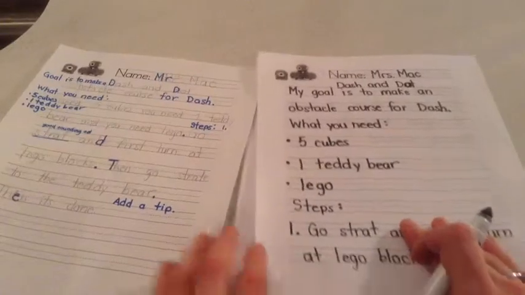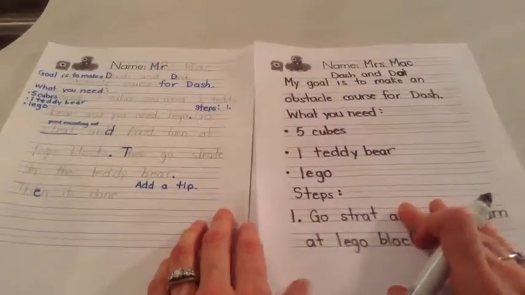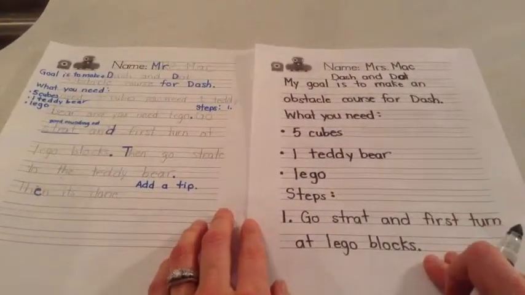So using the feedback from our writing conference, we have now completed the good copy of our obstacle course.